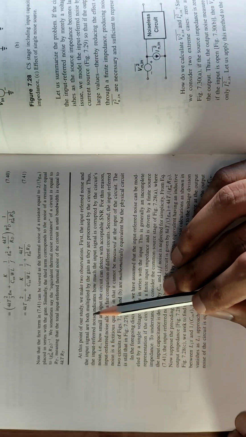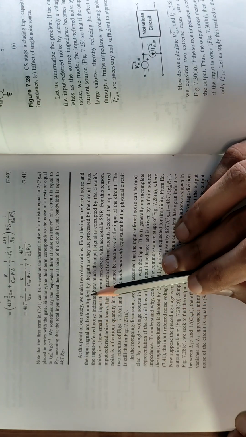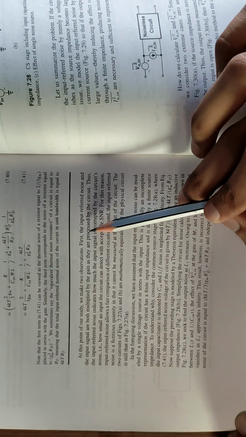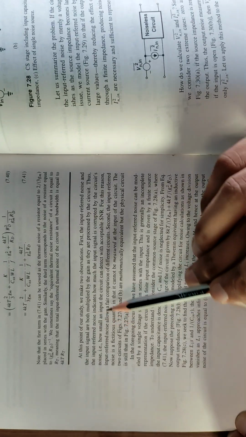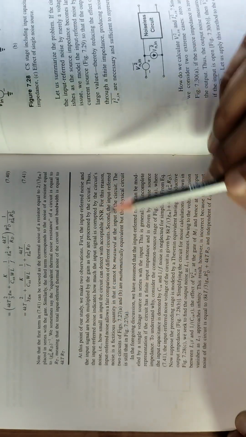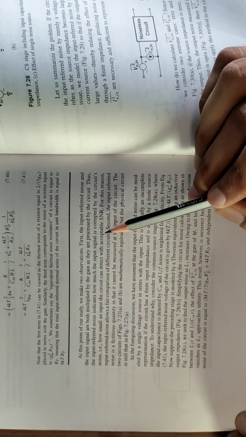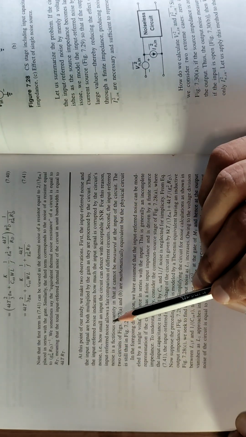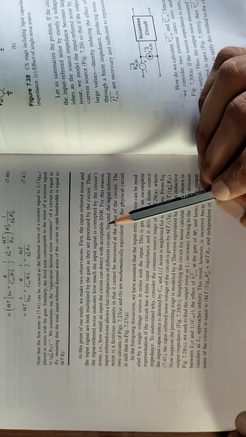At this point of our study, we make two observations. First, the input referred noise and the input signal are both multiplied by the gain as they are processed by the circuit. Thus, the input referred noise indicates how much the input signal is corrupted by the circuit's noise, that is, how small an input the circuit can detect with acceptable SNR.